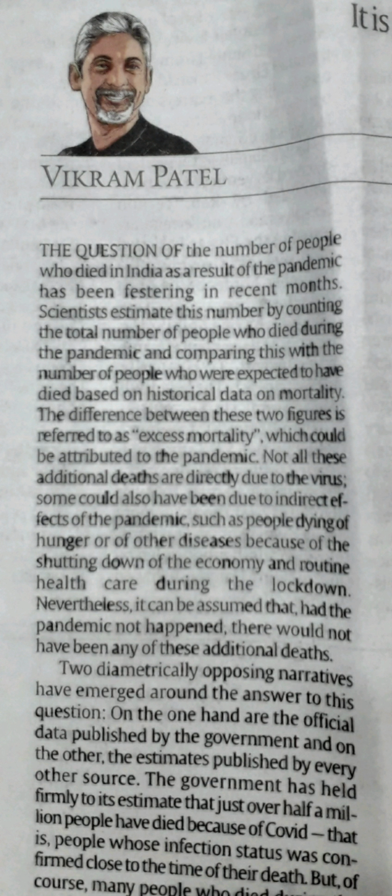On the one hand, are the official data published by the government, and on the other, the estimates published by every other source. The government has held firmly to its estimate that just over 500,000 people have died because of COVID, that is, people whose infection status was confirmed close to the time of their death.